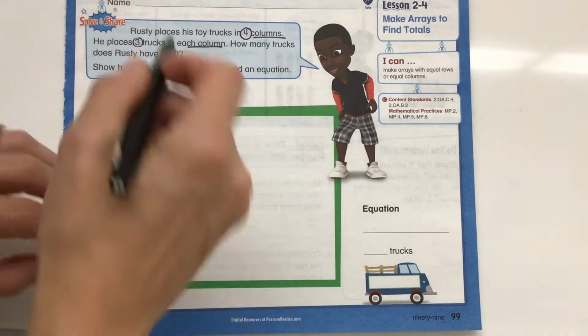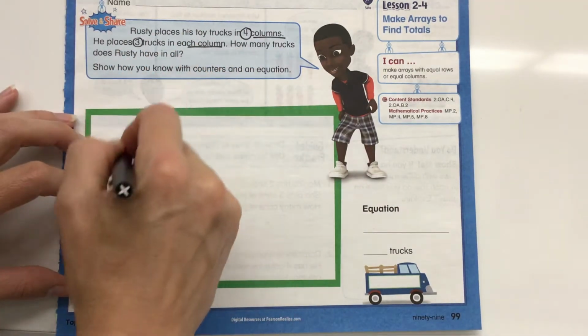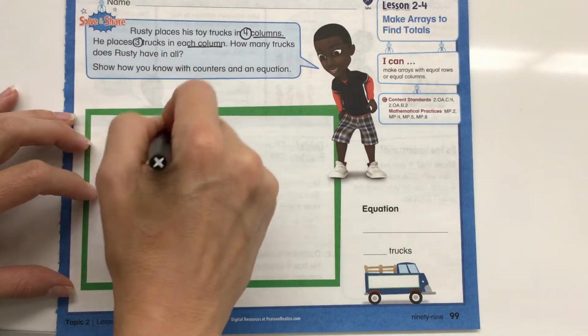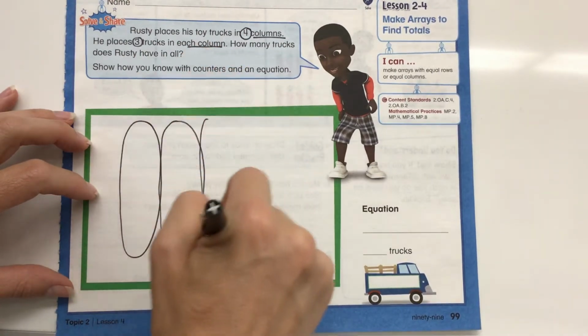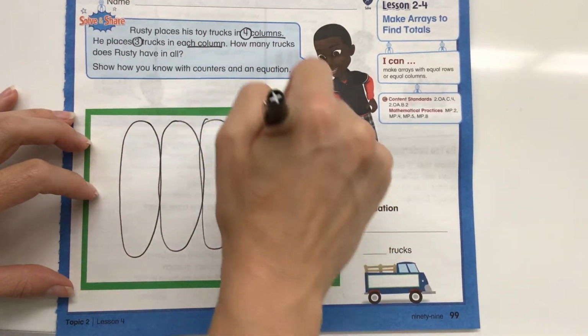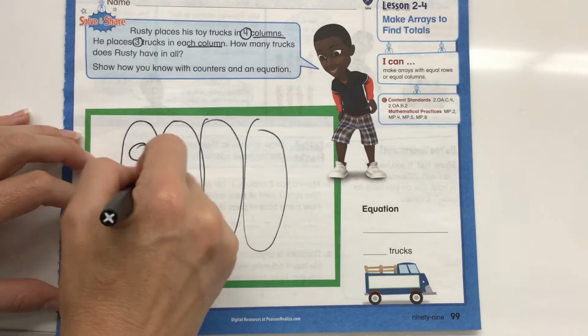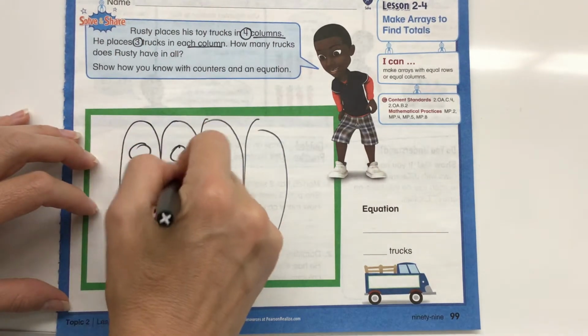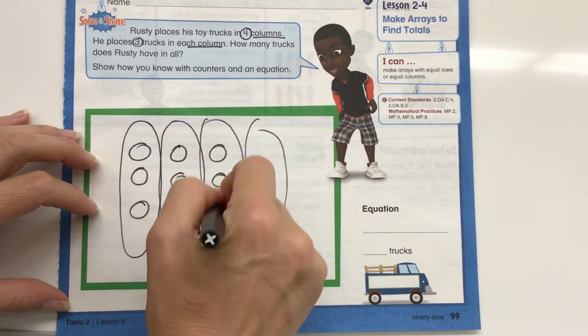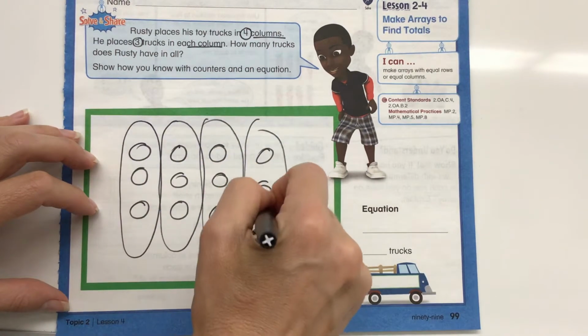I'm going to just draw pictures. So he has 4 columns. So I'm going to draw my columns because remember columns hold up houses. 1, 2, 3, 4 columns. And he has 3 trucks in each column. 1, 2, 3, 1, 2, 3, 1, 2, 3, 1, 2, 3.